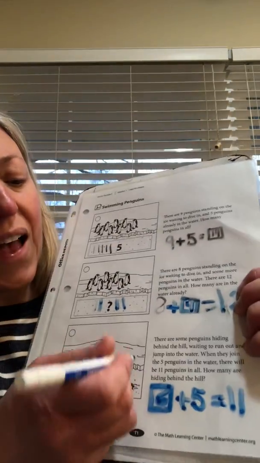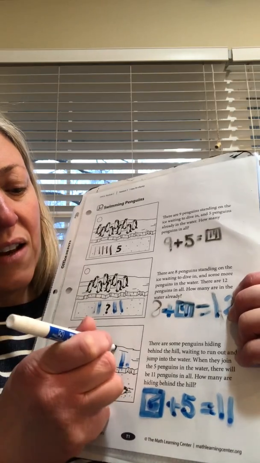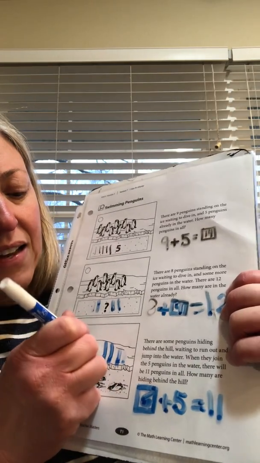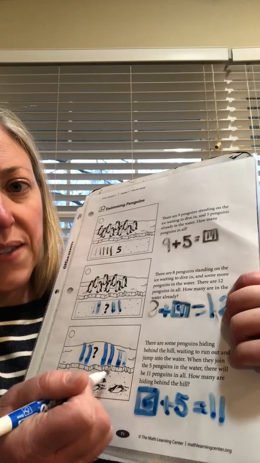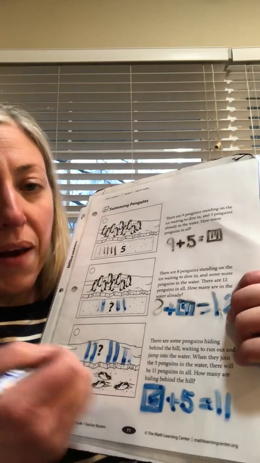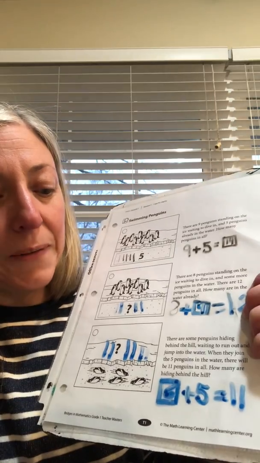I could also count on right here, right on the picture or on my paper in front of me. So I see there's 5 penguins there. I could count on using tally marks. So 5, 6, 7, 8, 9, 10, 11. And look at that, 4 here, 2 tally marks here, 6 in all. Those are my little penguins hiding behind the hill.